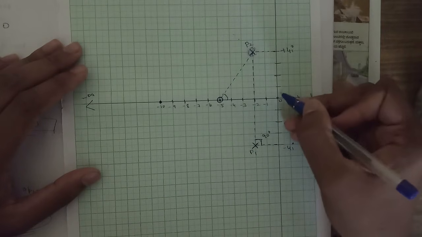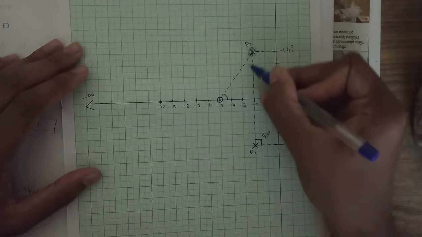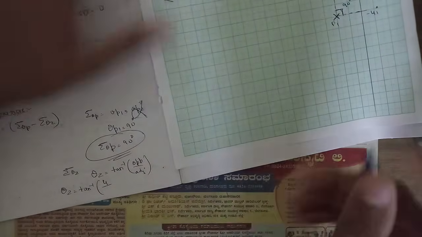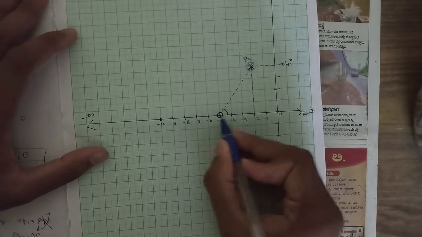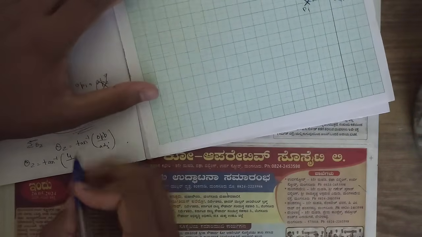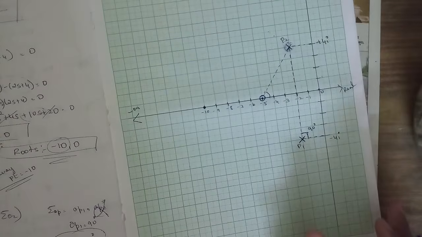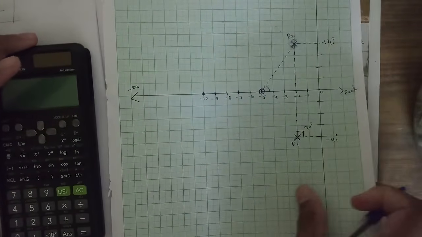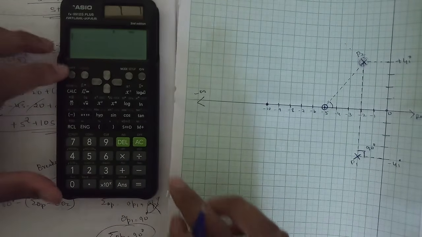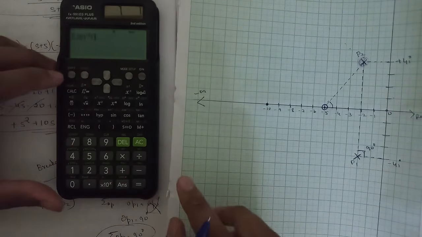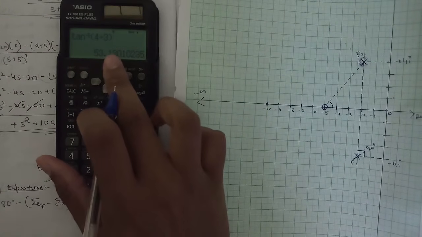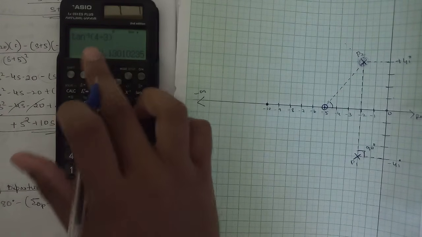And if we check the scale here, we have 1 2 3 4, so the opposite side is 4 units, divided by the adjacent side, whose length is 3 units, that is 4 by 3. If we put that value in the calculator, tan inverse of 4 divided by 3, see the answer we are getting is approximately 53 only, that is 53.13.